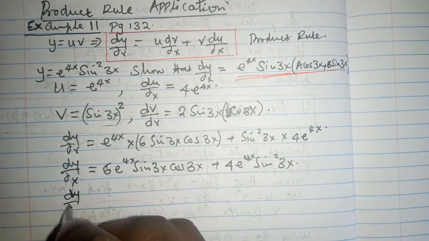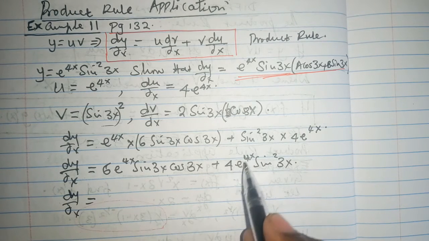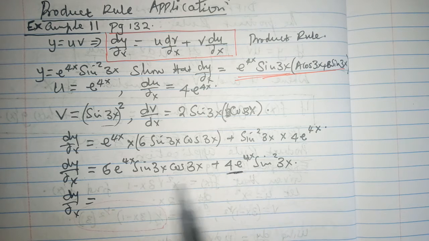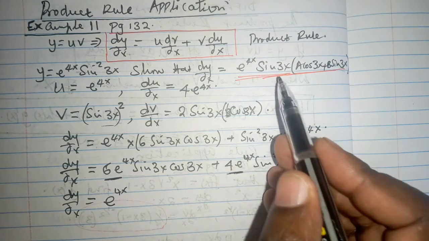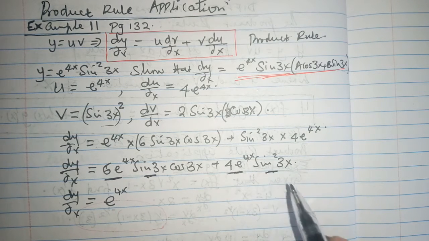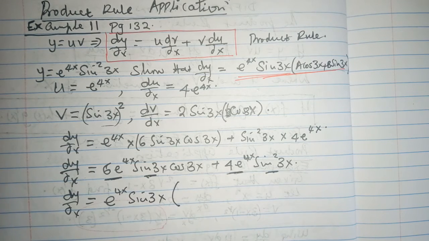So e raised to the power 4x could be common because we can find that term here and here. What about sine 3x? We can find sine 3x there, and there is sine 3x there. So sine 3x is also common.